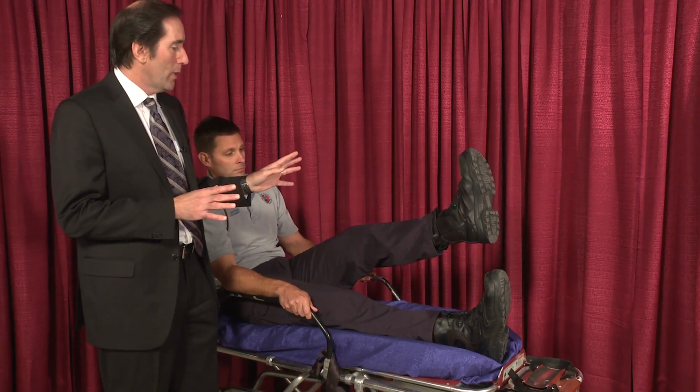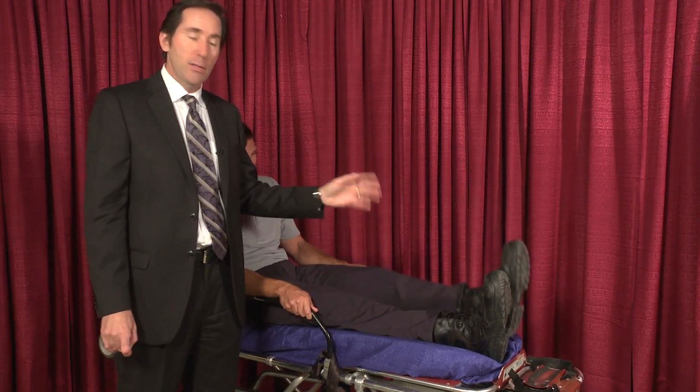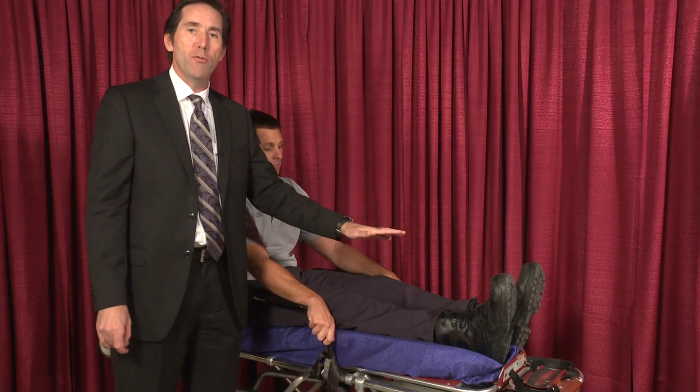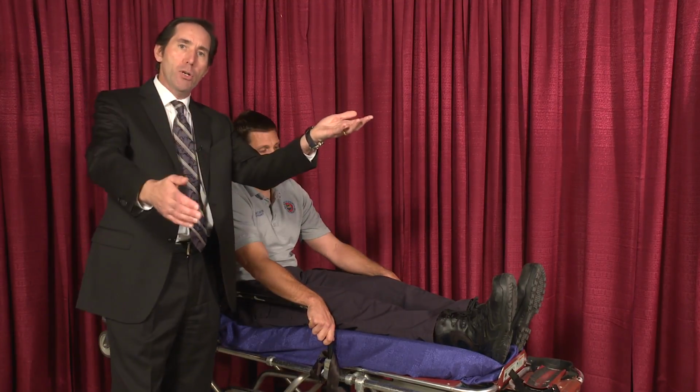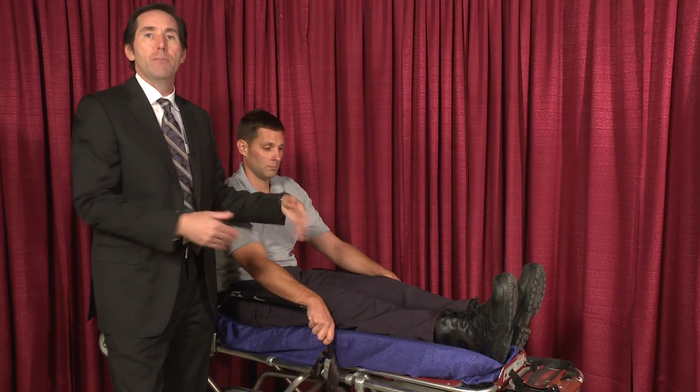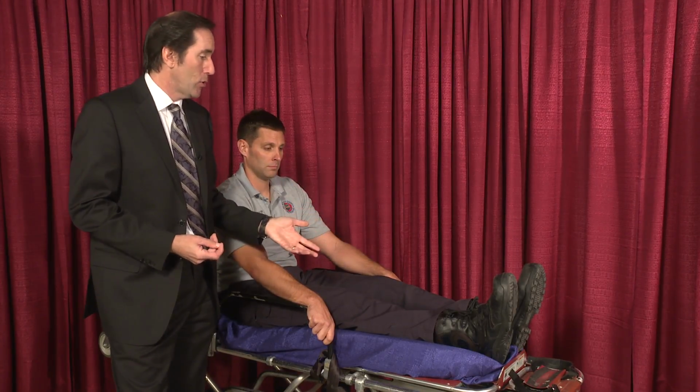And really what you're looking for here is if one side cannot do it, either they can't raise it at all, or they can't hold it up for the full 5 seconds and it starts to drift back down. Just like you're looking for pronator drift, you're looking for drift of the legs as well. So if you have unequal strength in the lower extremities, that's indicative of a stroke.